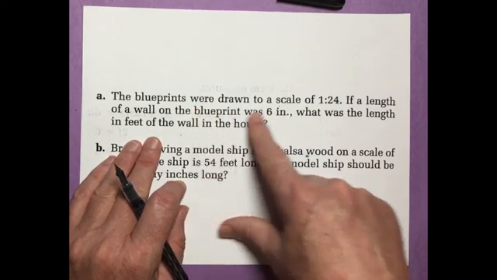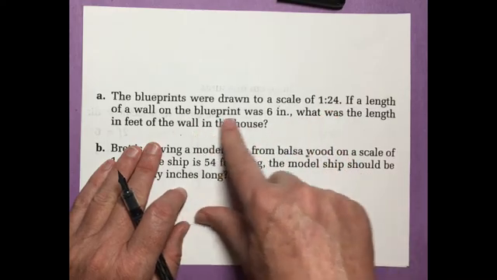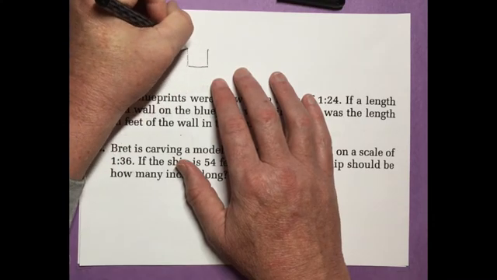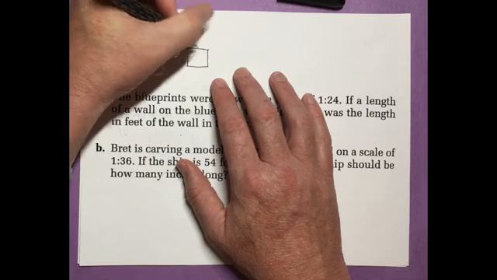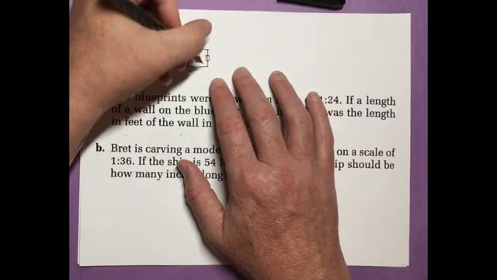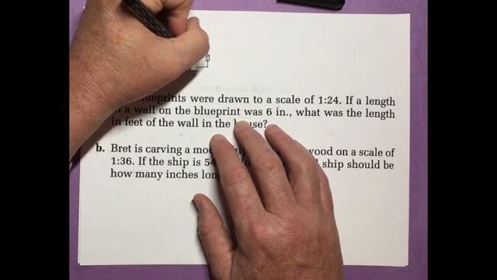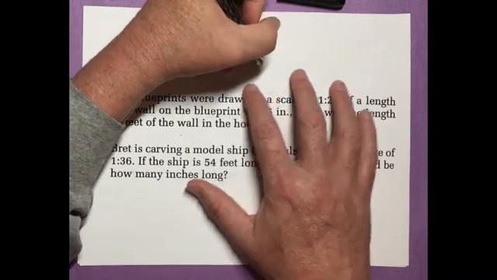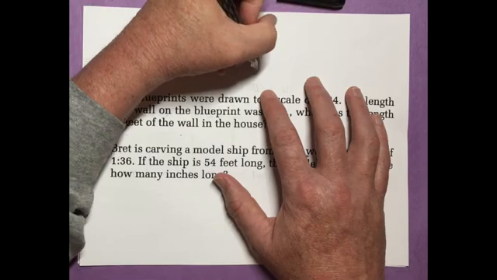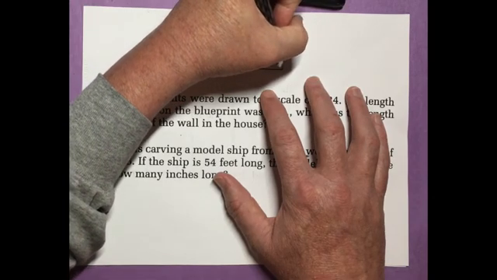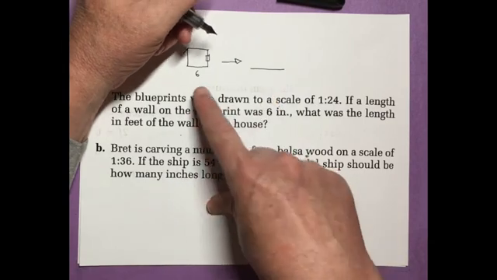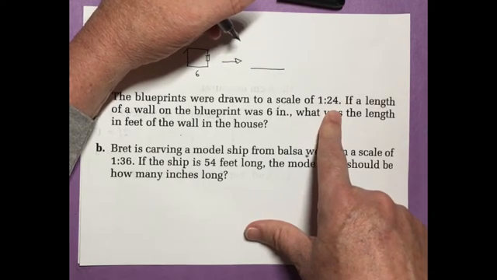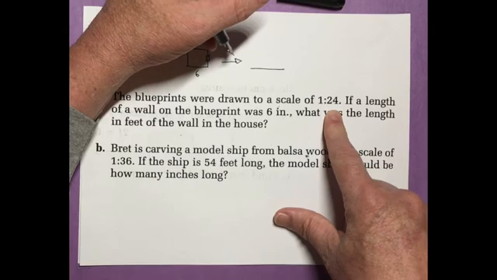Okay? So we've got a blueprint. We're drawing a scale of 1 to 24. The length of a wall on the blueprint. So we have a room here. Maybe there's a door right there and a window. Yeah, at any rate, on the blueprint, the length of this wall is 6 inches. Well, the scale's 1 to 24. That means on the actual wall, the actual building, in the actual house, whatever it is, that I'm not going to draw this to scale, the number of inches will be 6 times 24. So what is 6 times 24? Well, it's 144.